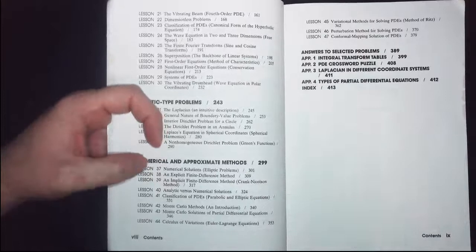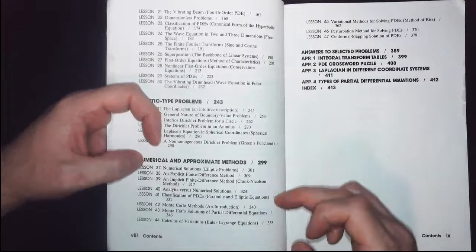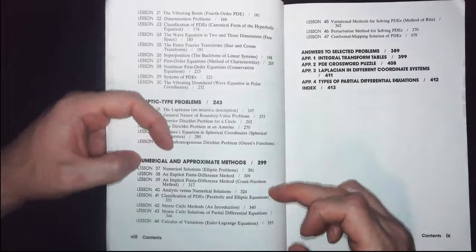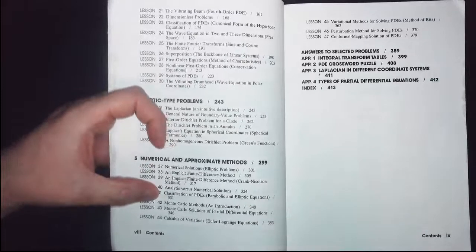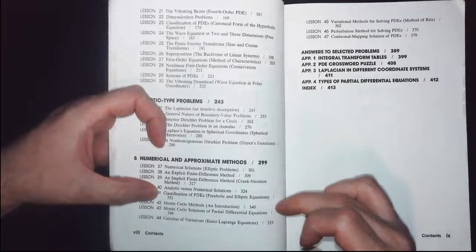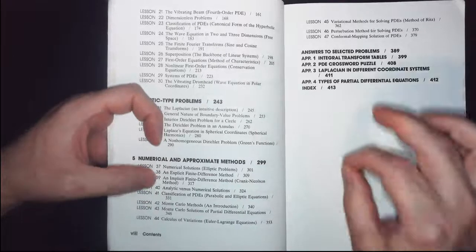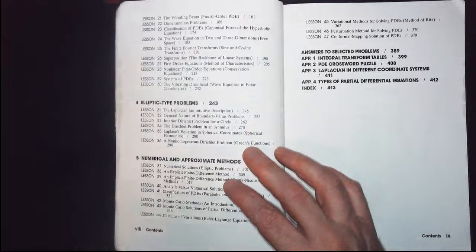A discussion of analytic versus numerical solutions, that's nice. But more classifications of PDEs. Monte Carlo methods, we just had a talk about a book that uses all Monte Carlo methods in statistical mechanics. That's another important one.